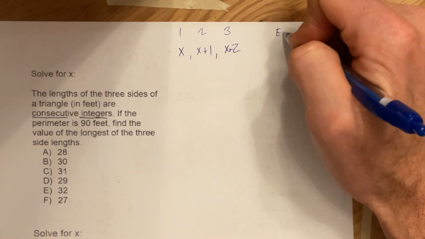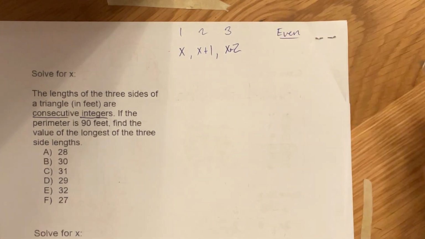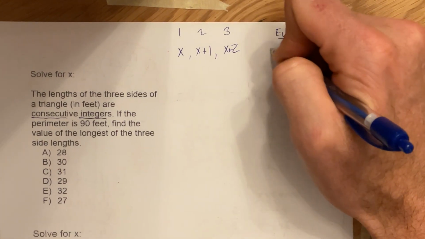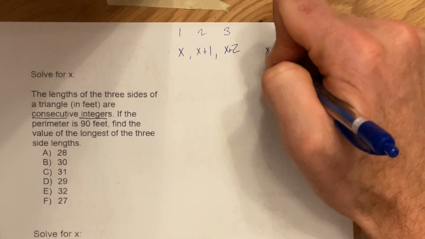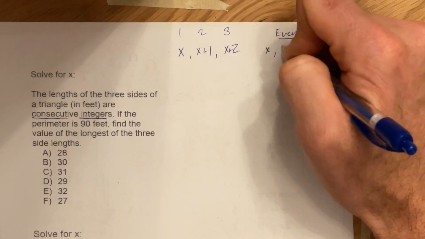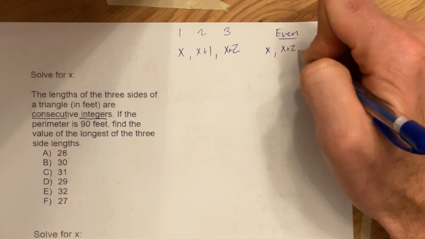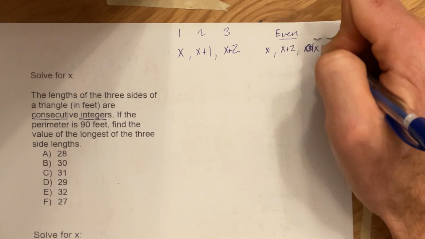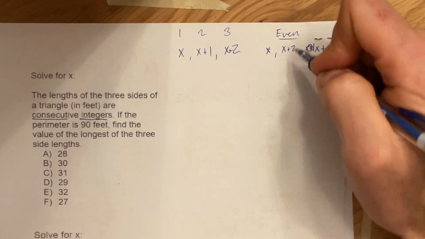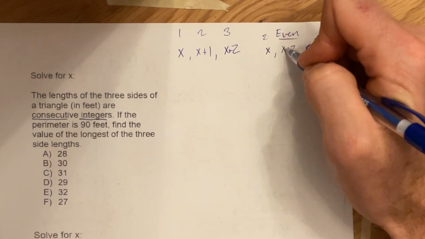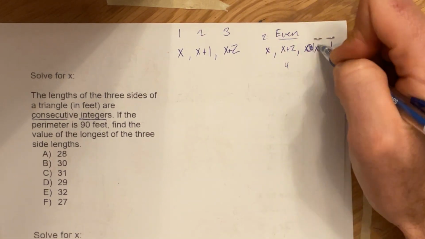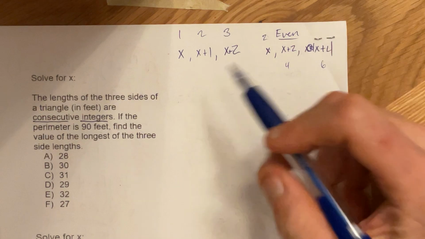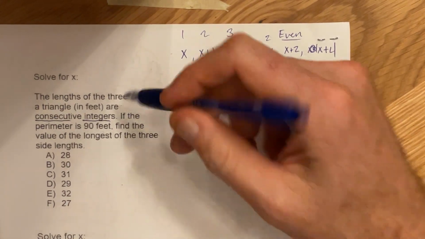Sometimes you might get a question that asks for even consecutive integers. And that's kind of the same thing, right? Evens count by twos. X is the first number. X plus 2 is your second number. X plus 4 is your third number, right? So if we started with 2, our second number would be 4. Our last number would be 6. So let's apply it to this question.